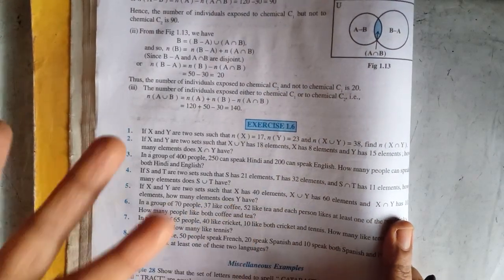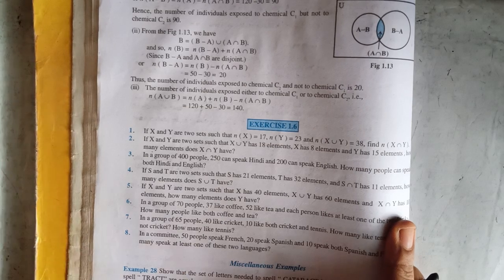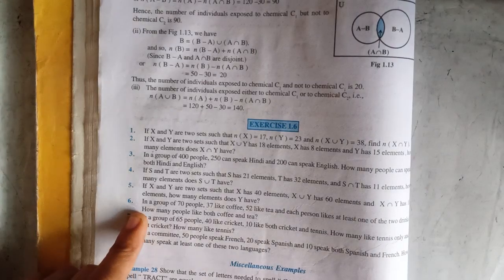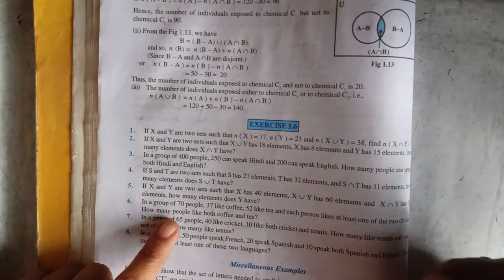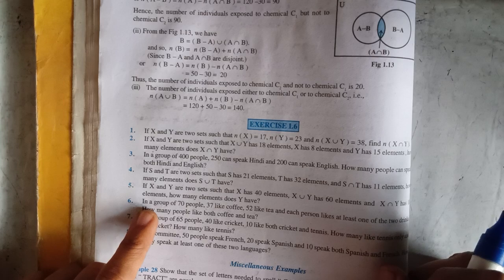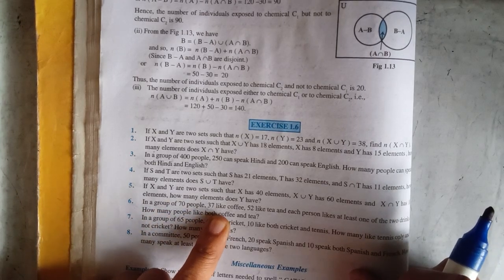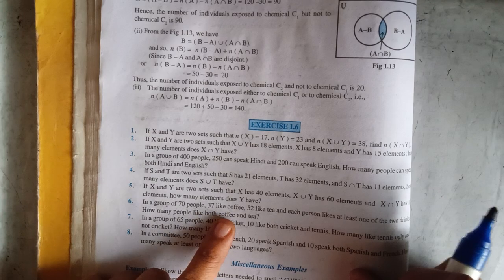This is also the same as the previous ones. Only one thing is missing, so you just substitute into the formula and you will get the answer.